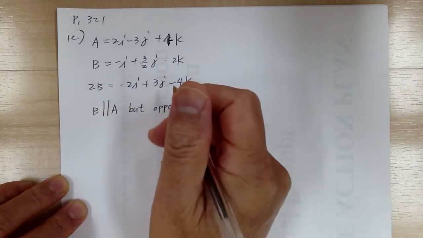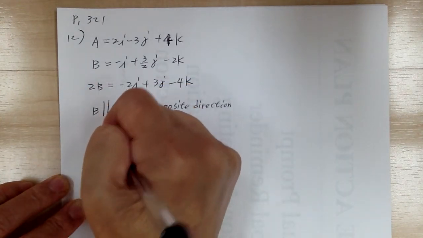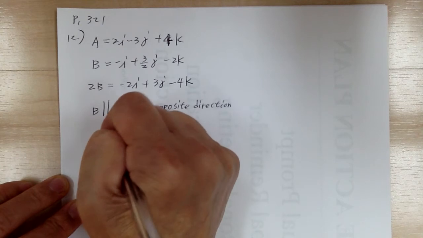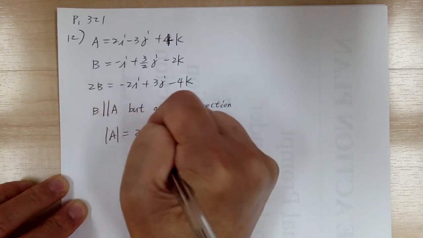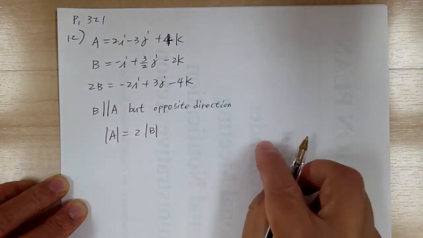Just an additional note: A equals 2 times the length of B. These are just additional information.